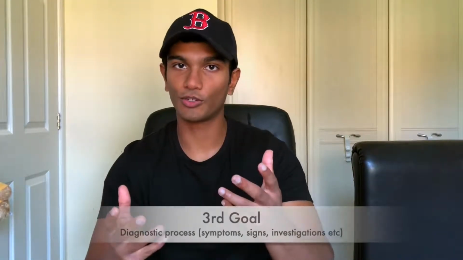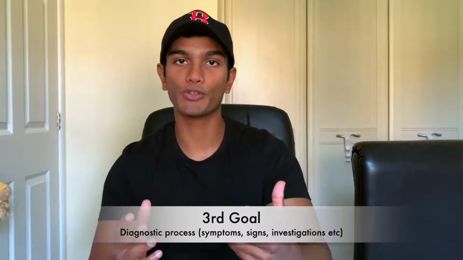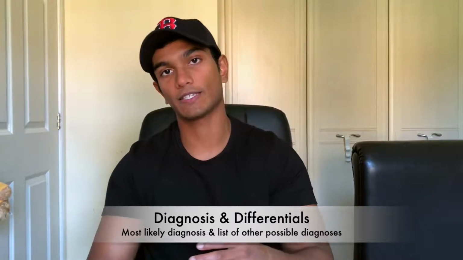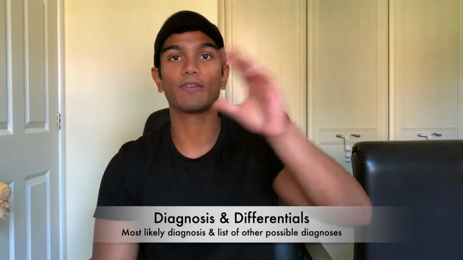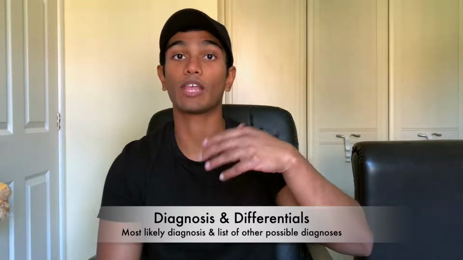So that was the second goal, which brings us on to the third goal, which is learning how to develop a diagnostic process or framework. Essentially, how to use all the information from your history and clinical examinations to arrive at a diagnosis as well as a differentials list. What we mean by a differentials list is, once you've given the most likely diagnosis, you should also include a list of other diagnoses that it could be.